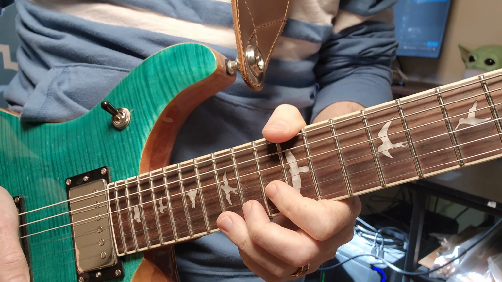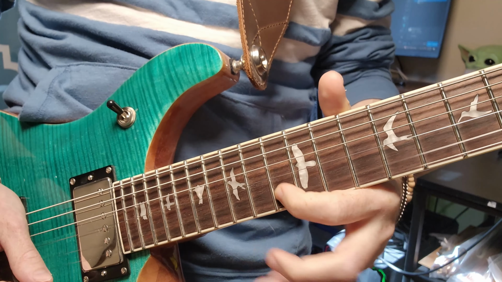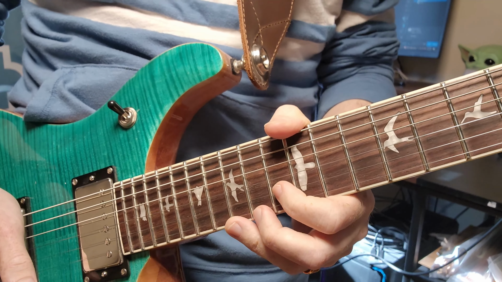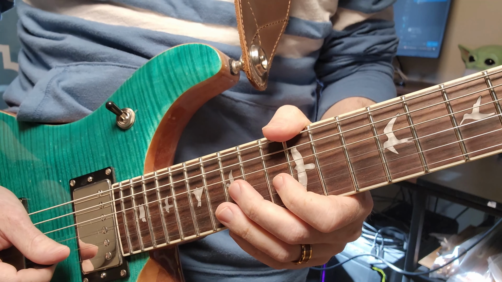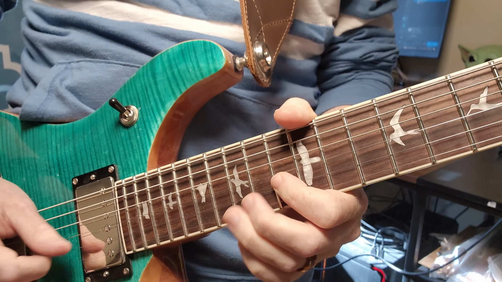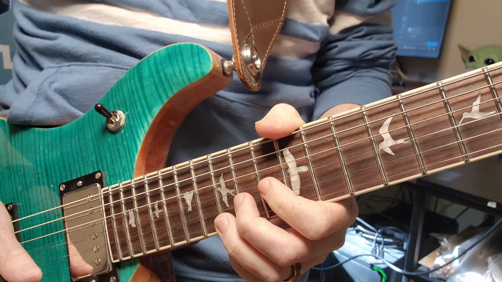I know you recognize all that. So it really is about getting your muscle memory to find those, I guess we could call them root note zones. That's what pros are doing. They just have these things memorized.